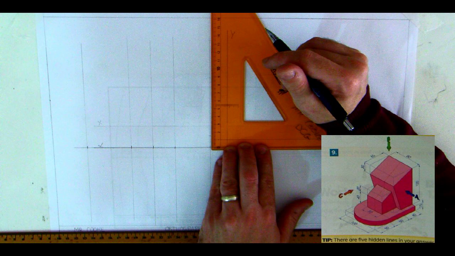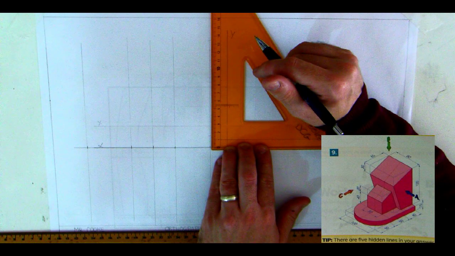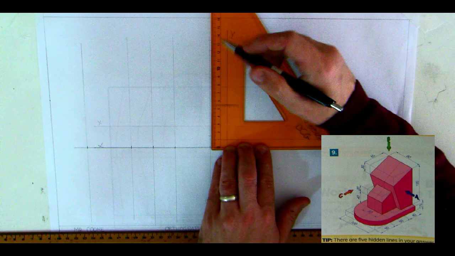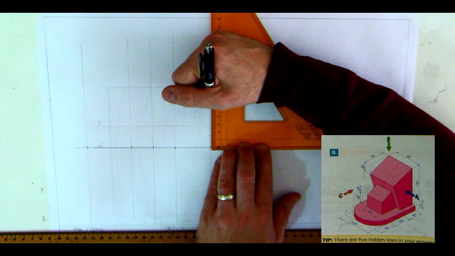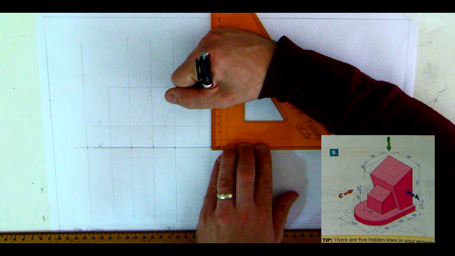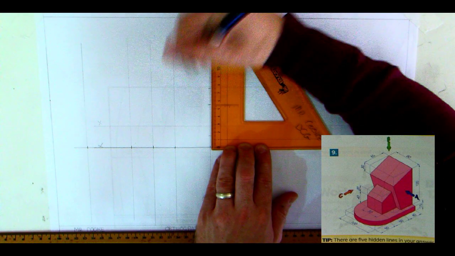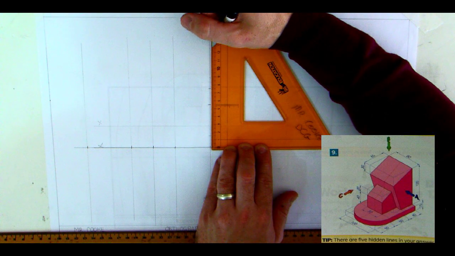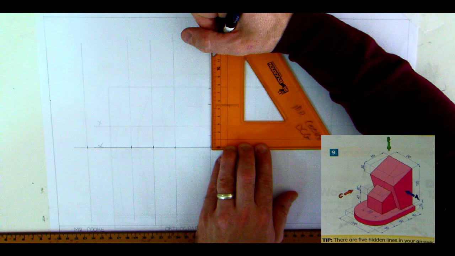And then there is 40 and 20 on top of the 15. So 15 plus 40 is 55. Plus another 20 is the 75. And then there's a mark from the top down, which is down by 30 millimeters. So I go 10, 20, 30.